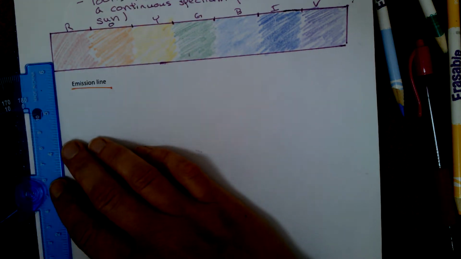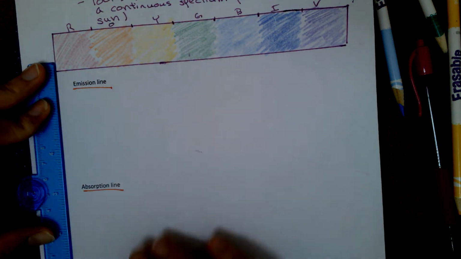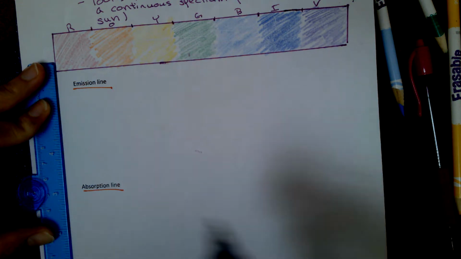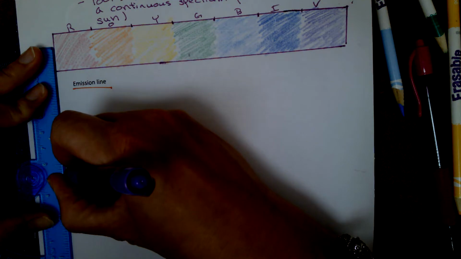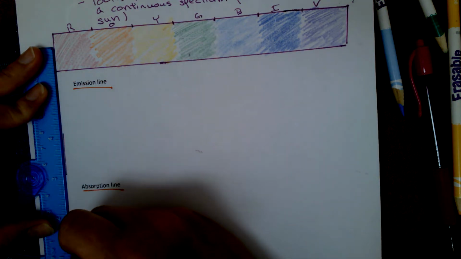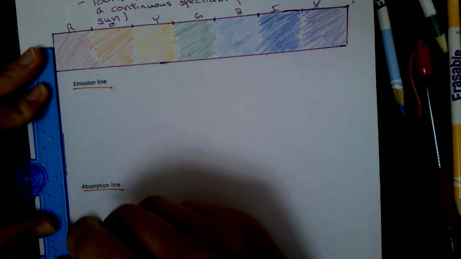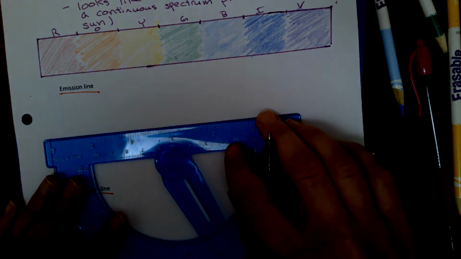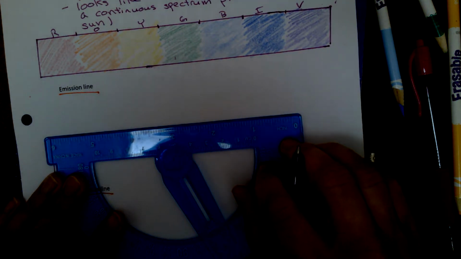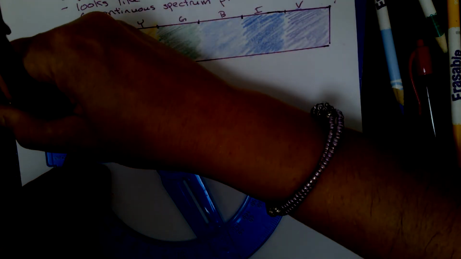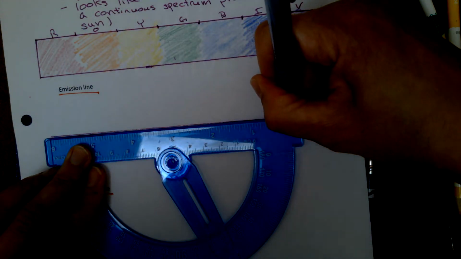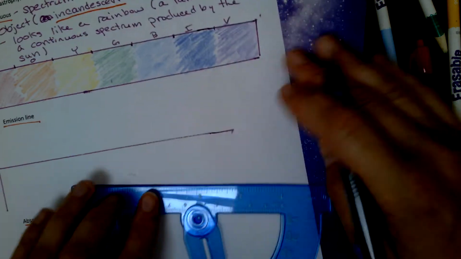So I'm just going to draw literally the same box down here. So see how I kind of extended it downwards?